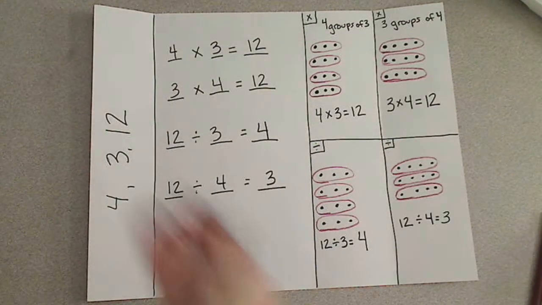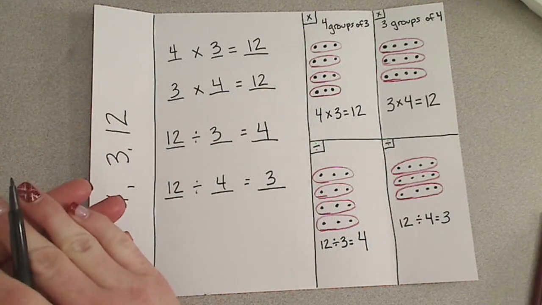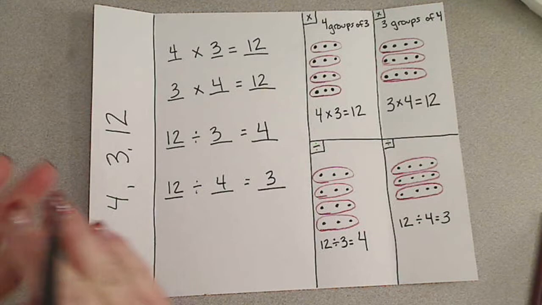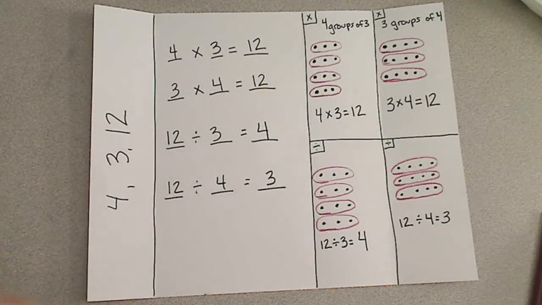It's just multiplication builds, division breaks it back down again, just like addition builds, subtraction breaks it down. That relationship can be a little difficult for students to understand, but if they're given the opportunity to look at it a couple different times, most of the time they're able to get it.